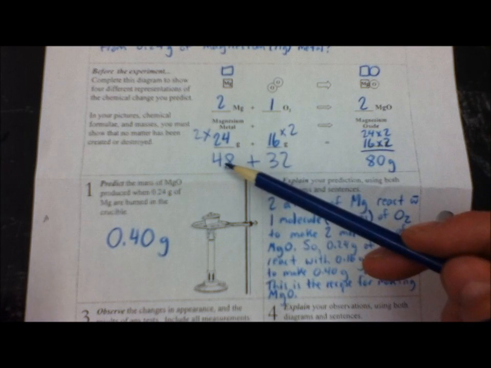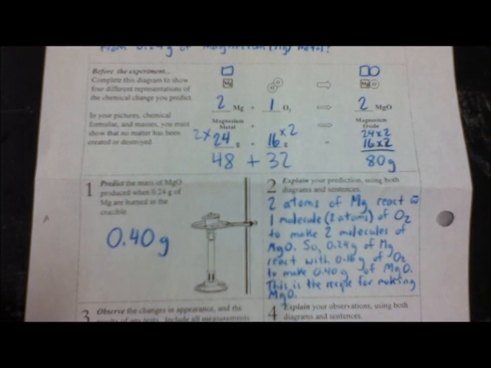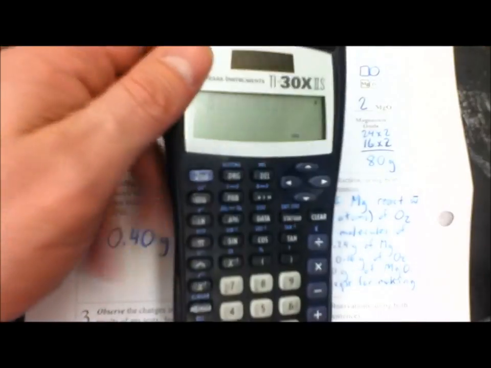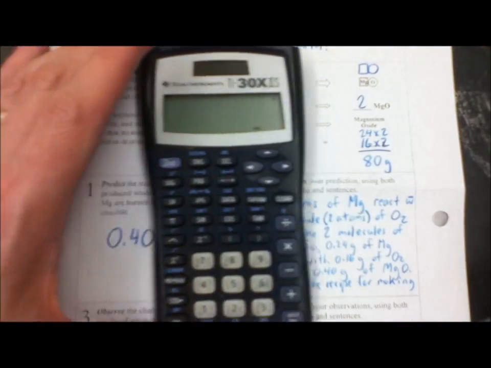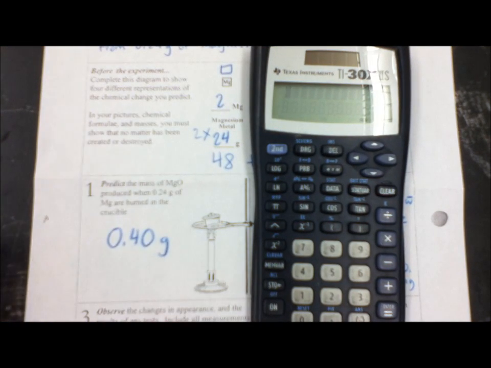So we're not using 48 grams. We're actually using much smaller amount, only 0.24 grams. So how do you figure that out? Okay, well, let's grab our calculator, and what we have to ask ourselves is what's the relationship between the number 48 and 0.24? How do you get from 48 to 0.24 mathematically?